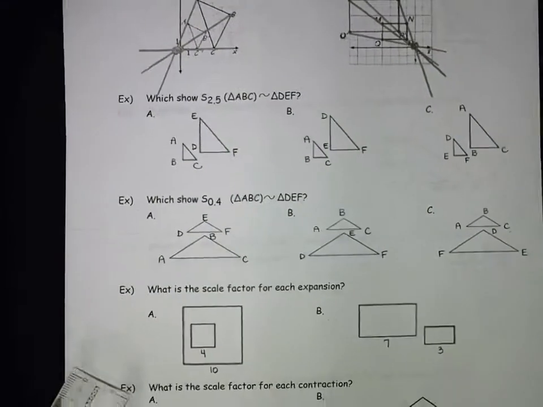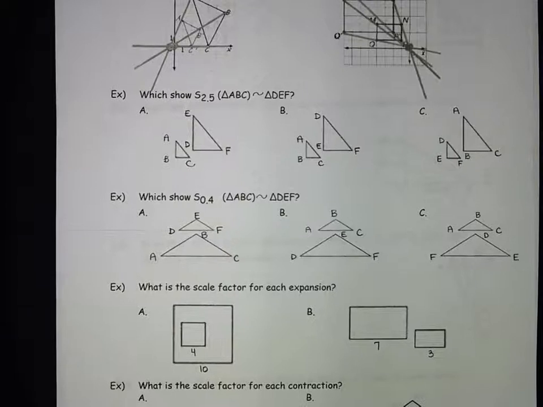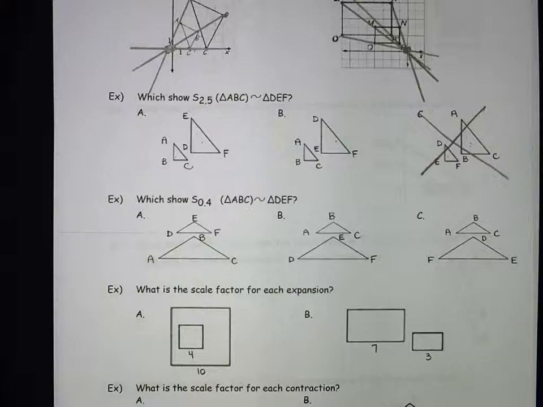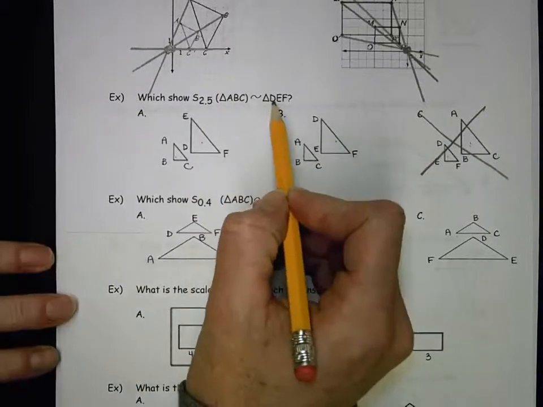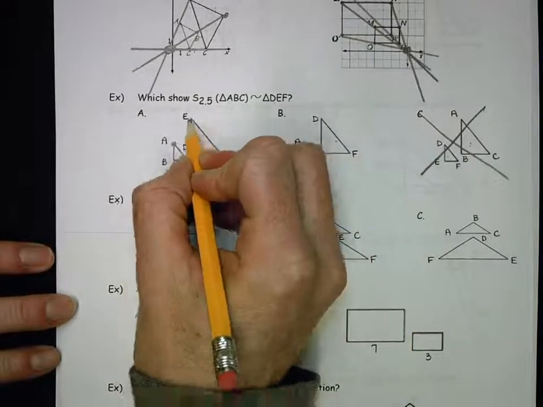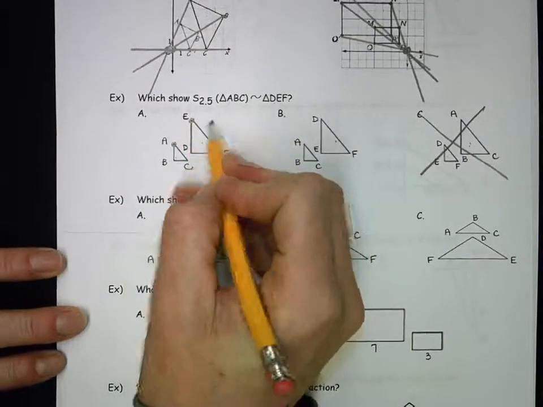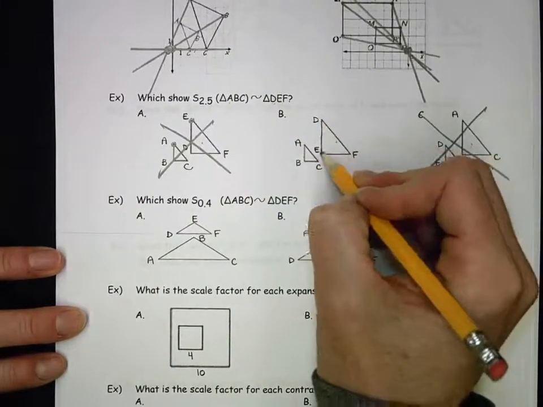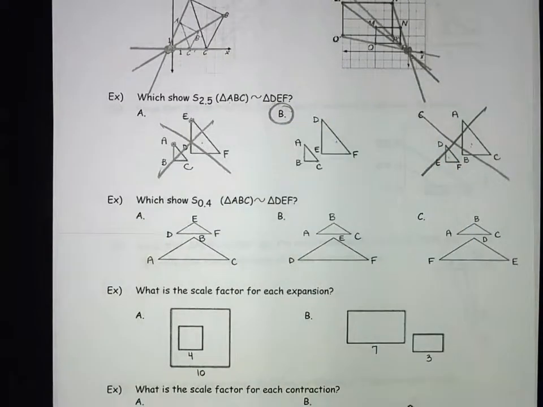In our next example, we're going to try and find a scale factor of 2.5 from triangle ABC to DEF. The first thing you notice, if you have a scale factor of 2.5, is that from ABC to DEF it's getting bigger. Because this is getting smaller, there's no way C could be your answer. Because this is getting bigger and this is getting bigger, these are your 2 possibilities. Then you have to match corresponding points. We know that A matches D. So on this one and this one, we can clearly see that A and D are not matching. So that one's out. Then we'll check this one. A matches D, B matches E, and C matches F. So that will be our answer.